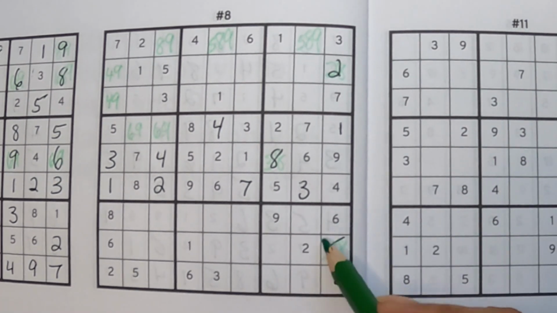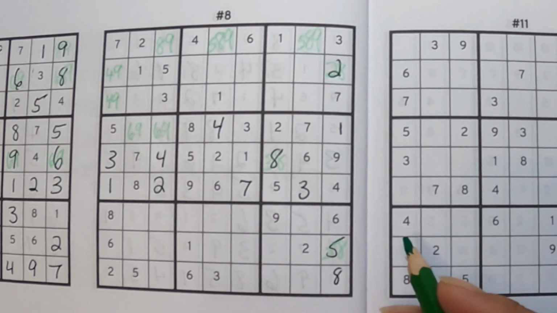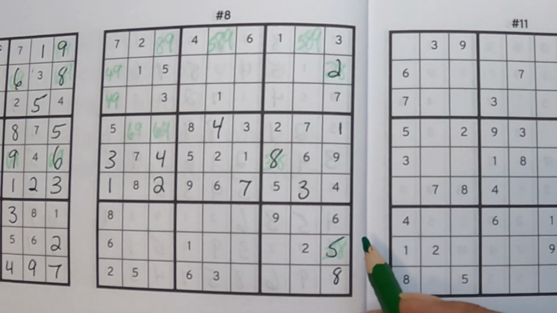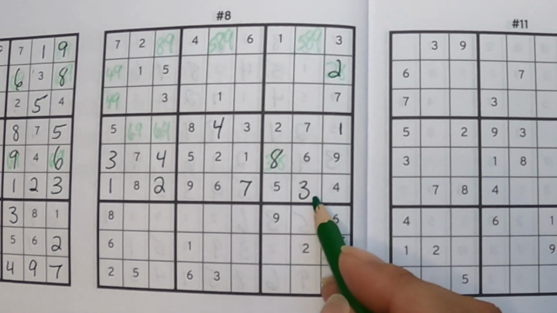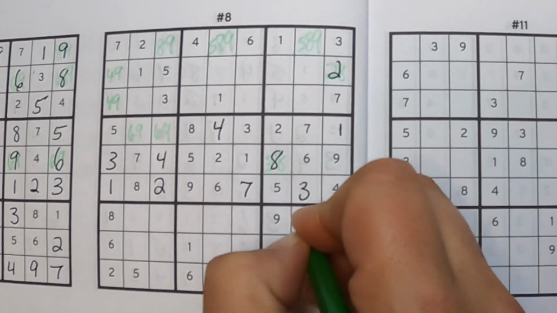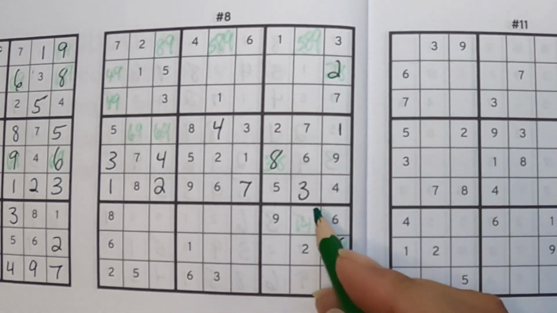For this box now, we're missing 1, 3, 4, and 7. We've got a 3 and 7 here, so 1, 4.